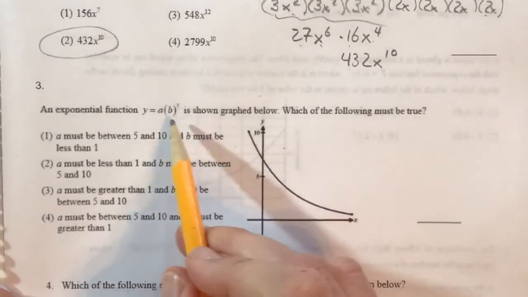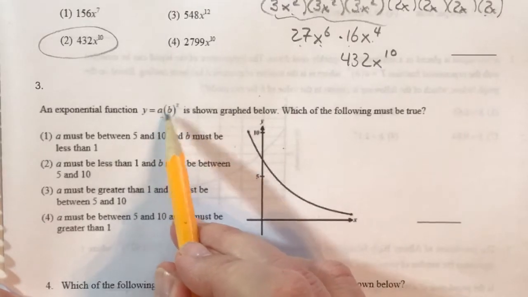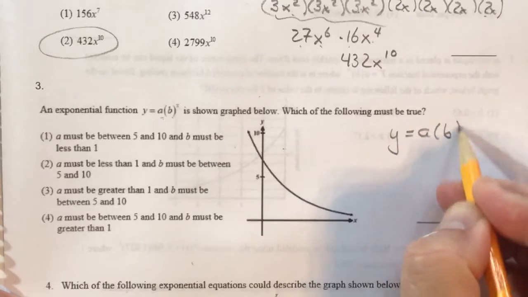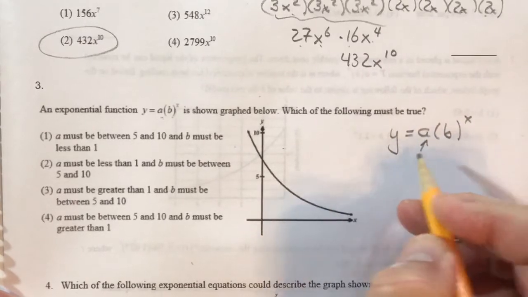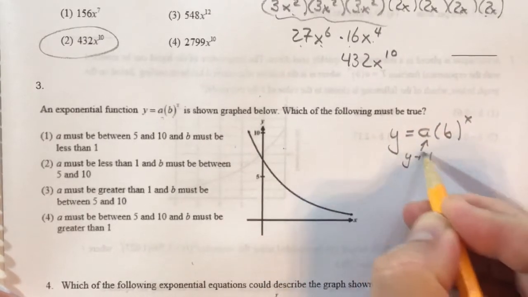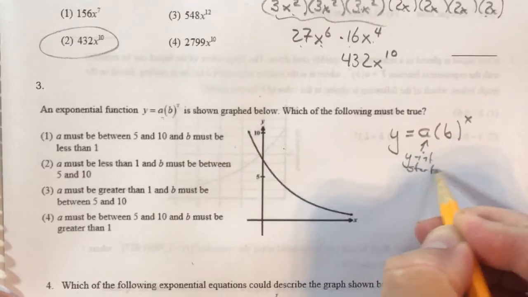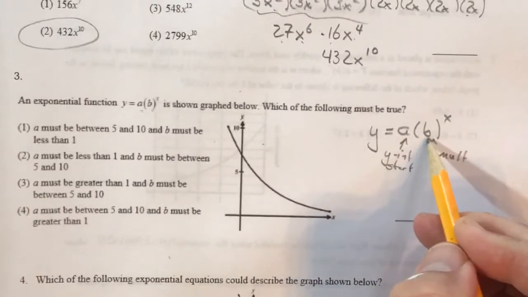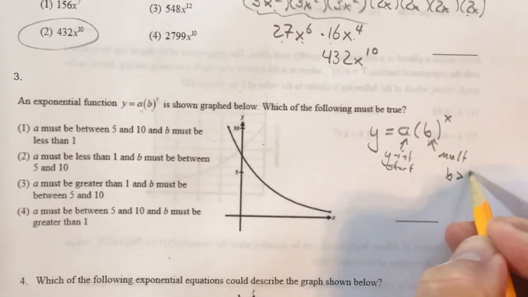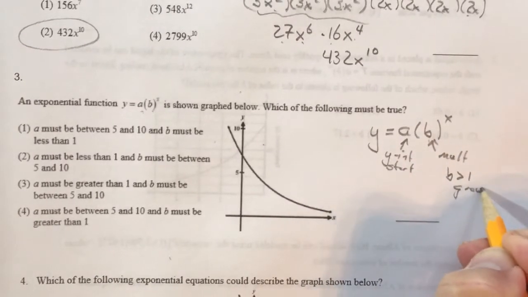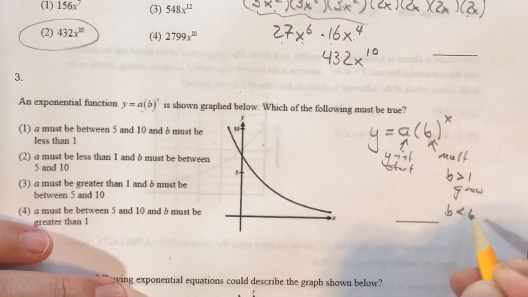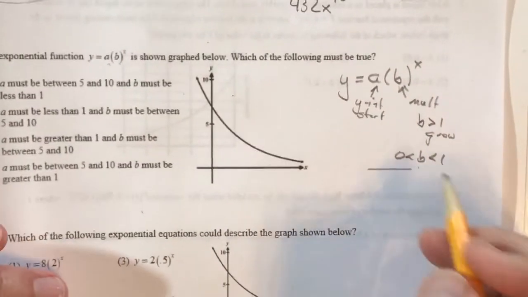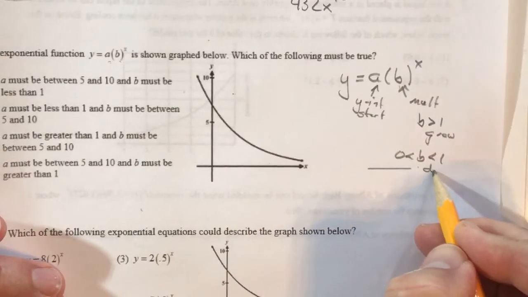All right, a big part of this unit was exponential functions. Let's just do a quick review. A and B. A is your y-intercept, where you start. B is your multiplier. What is our base? If your multiplier is bigger than 1, you grow. And if your base is less than 1, but it's got to be greater than 0, like a half or a third or a quarter, then you're going to decay.